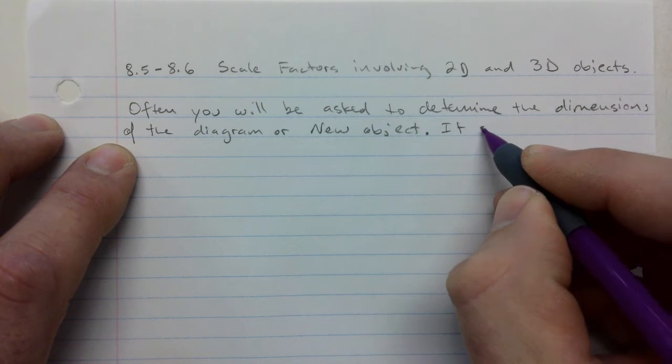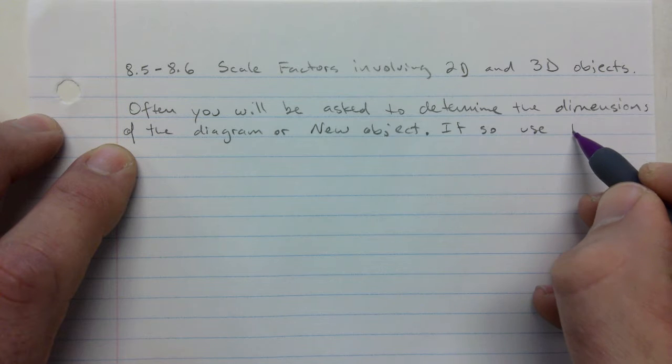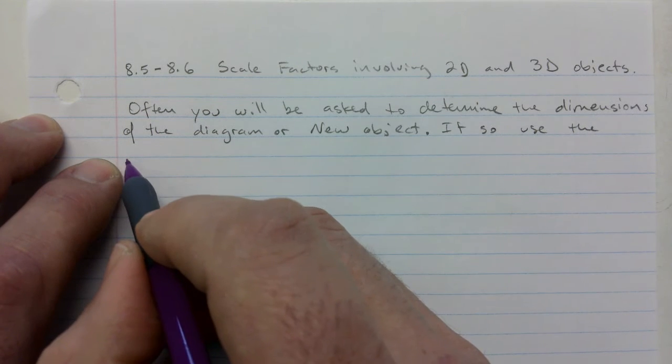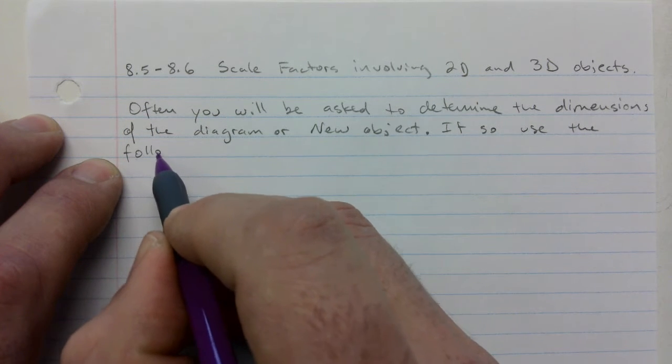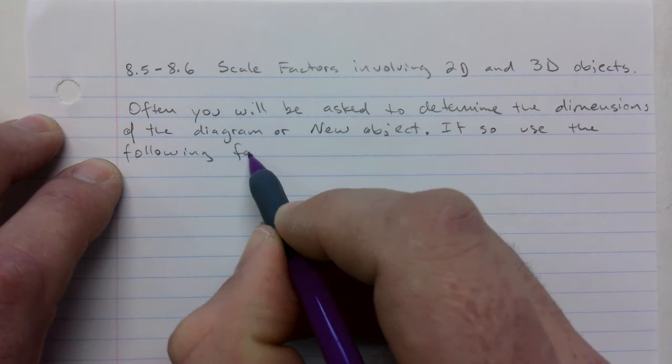If so, use the following shortcut formulas.